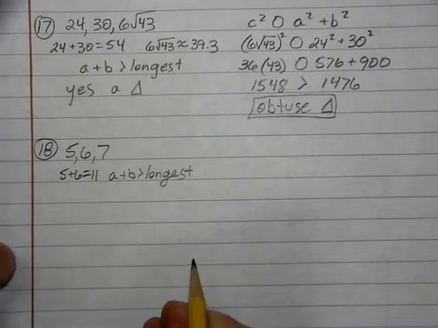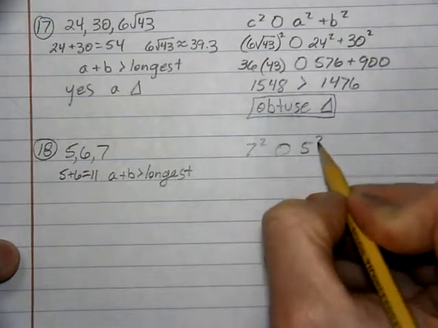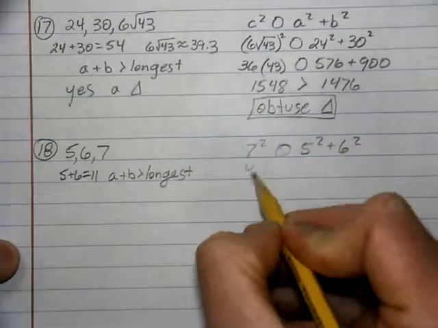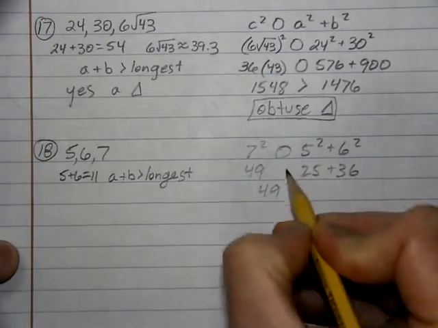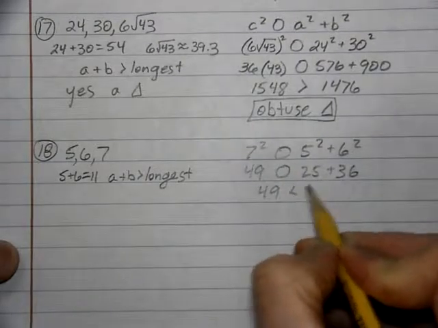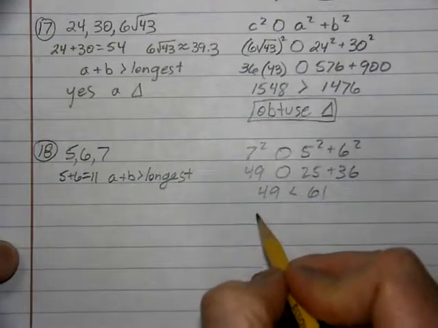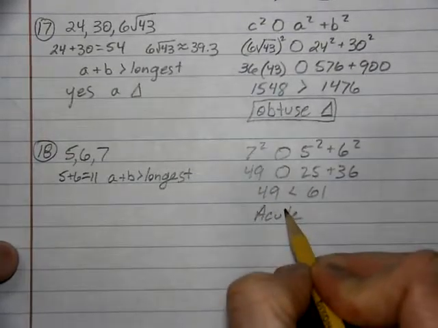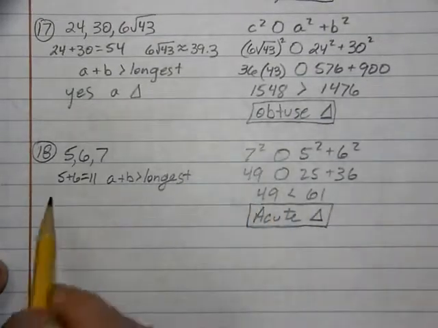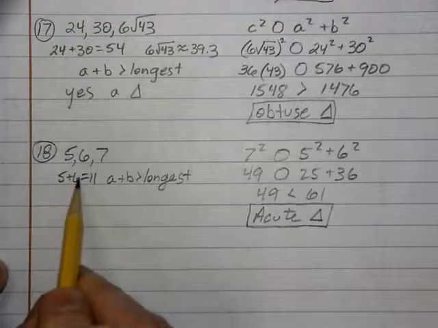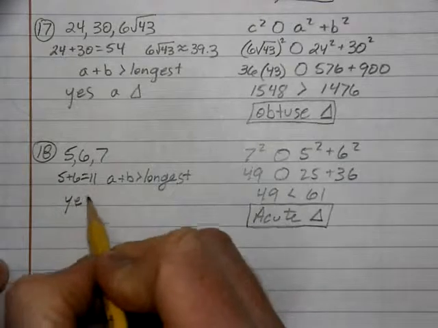So now we're going to test to see what type of triangle that makes. So 7 squared compared to 5 squared and 6 squared. 49, 25, and 36. 49 is less than 61. So if it's less than, then we know it's acute. So over here, don't forget that 5 plus 6 equals 11. That is going to be a triangle.